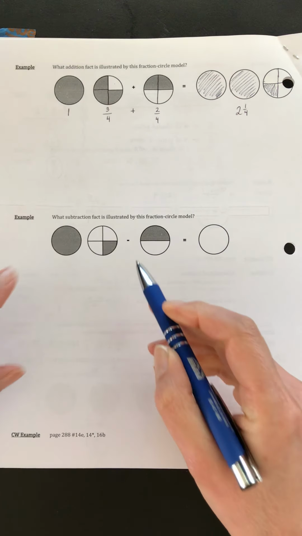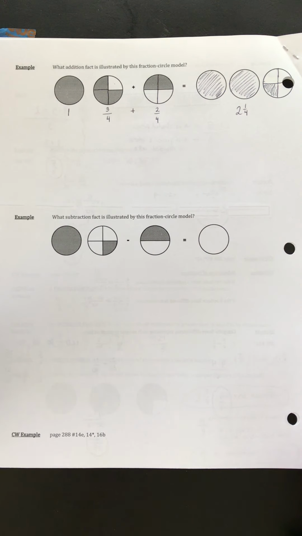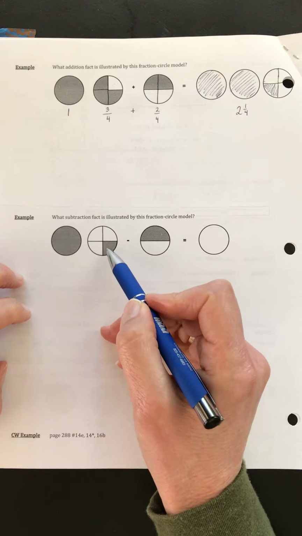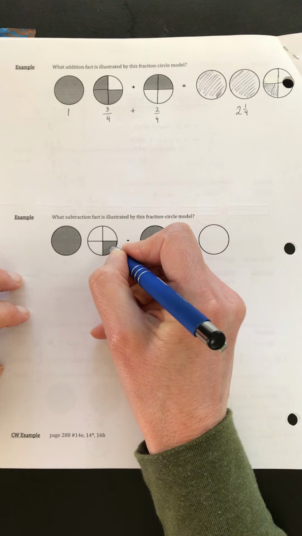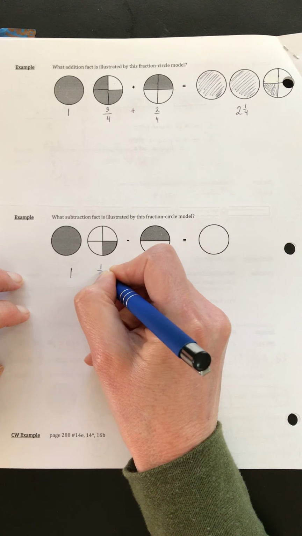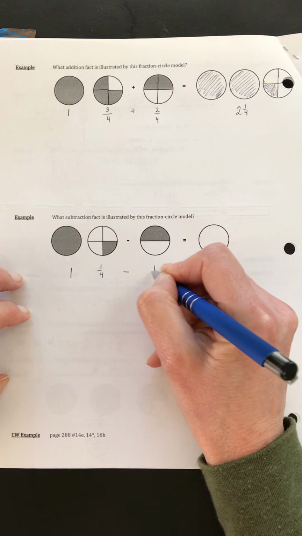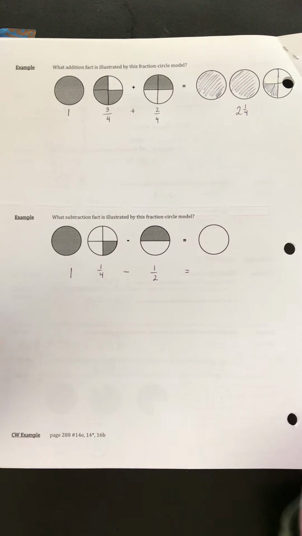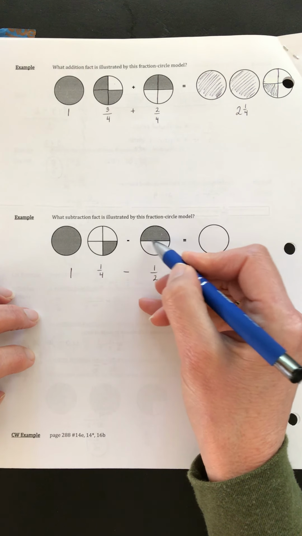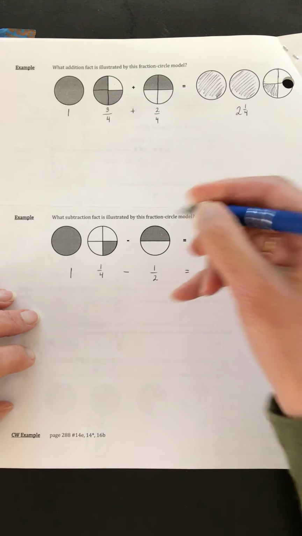Okay, then we have this problem down here, which subtraction fact is illustrated by this fraction circle model. So we have one whole here and a quarter, because 1 shaded out of 1, 2, 3, 4. So this was represented by 1 1/4. We're subtracting from it, well, this is 1/2, right? And what does that equal? Well, our problem is that we are not going to be able to take this half away from this fraction piece. So why don't we do this?